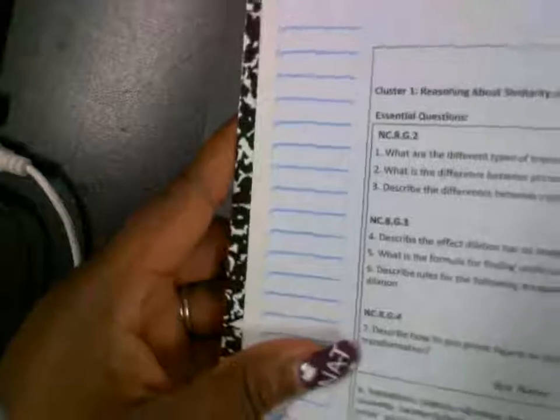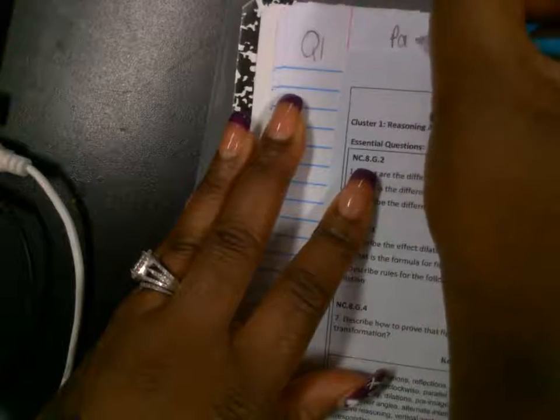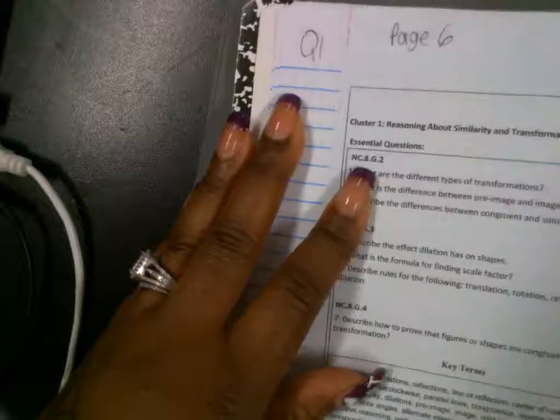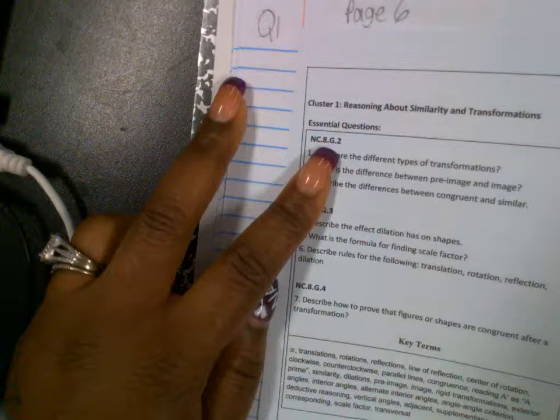Q1, page 5. The next page is Q1, page 6. Q1, page 6. That's this right here. This is the introduction page to the unit.